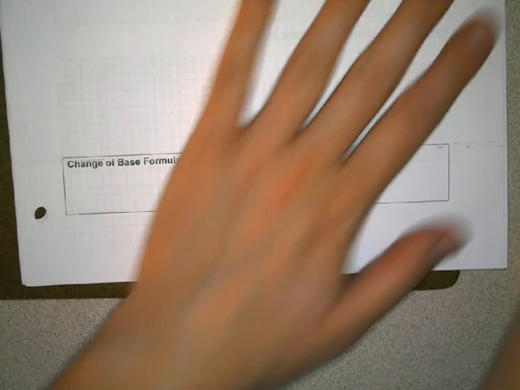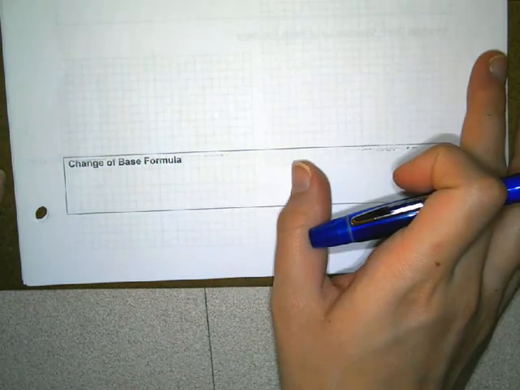Alright, go ahead and flip to your change of base formula in example 3 here. I know that second hour was able to get through example 3. But this will be another example that you can work through if you're second hour, and if you're third hour, this should be filled out in your notes.